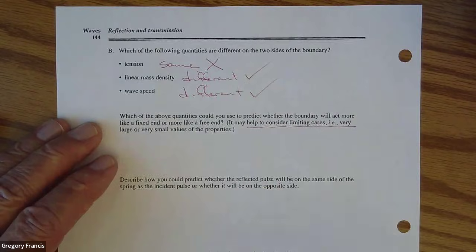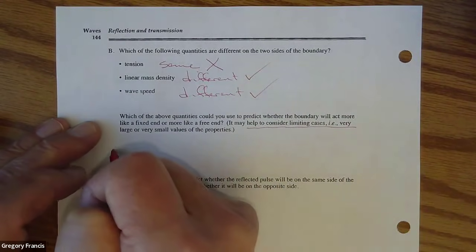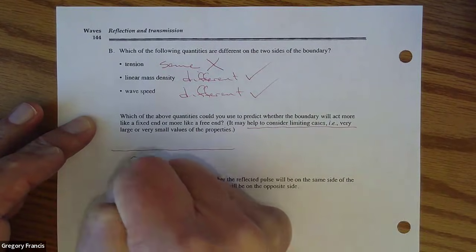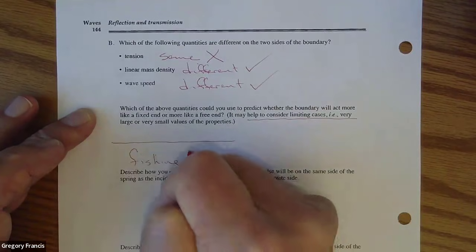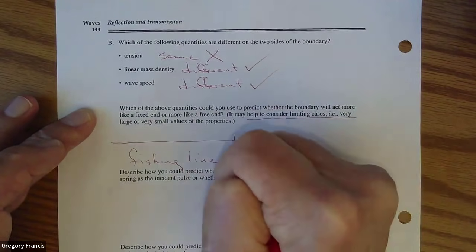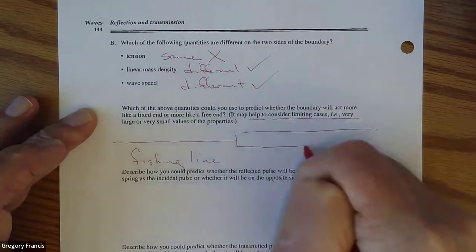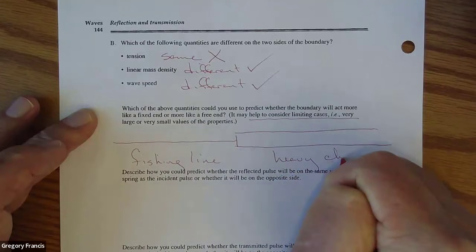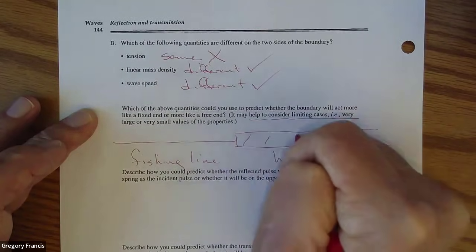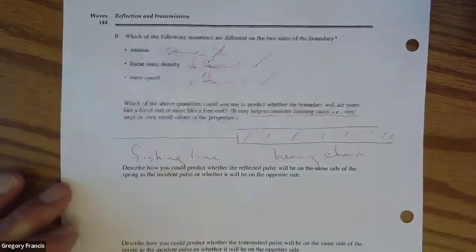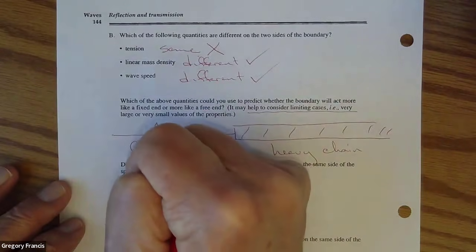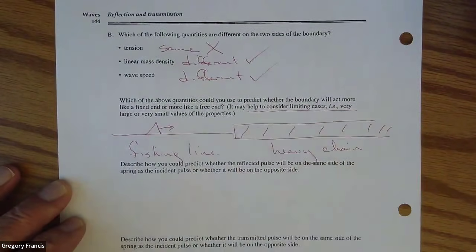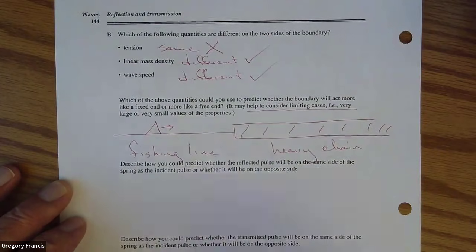So let's take the case where I've got fishing line, and that's connected to a heavy chain, maybe made of lead. If I have a pulse coming in on the fishing line, that's going to see this boundary as a fixed end.